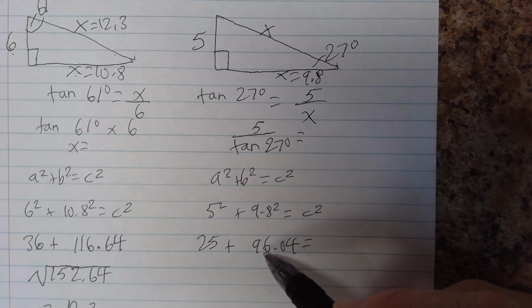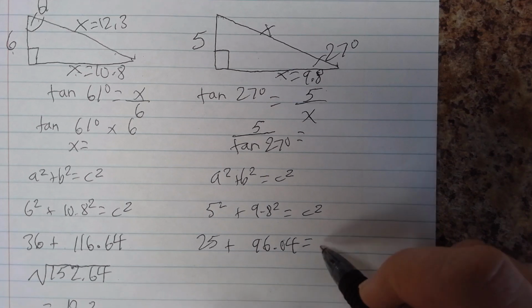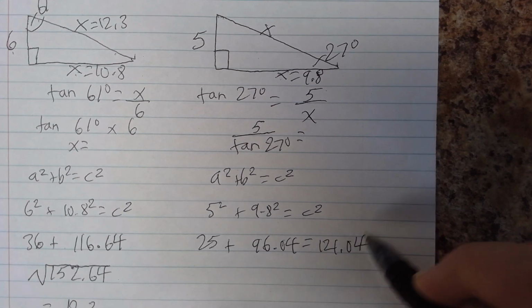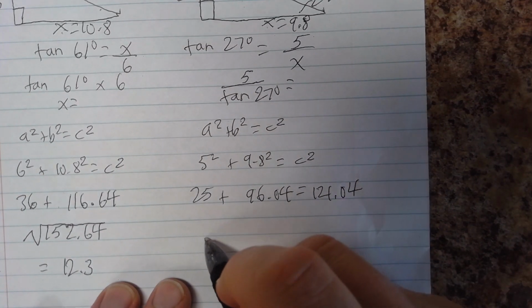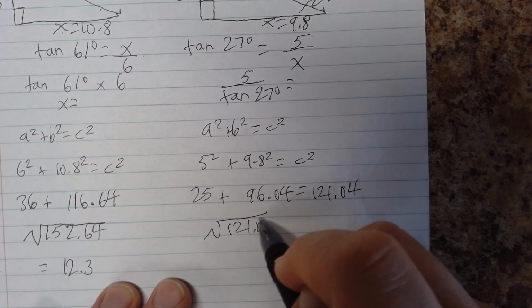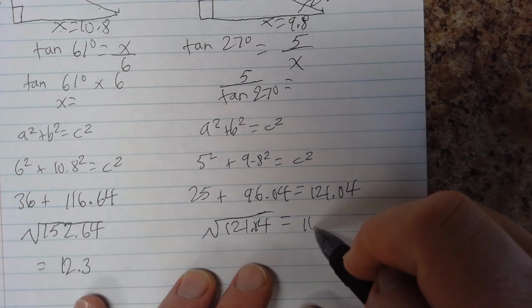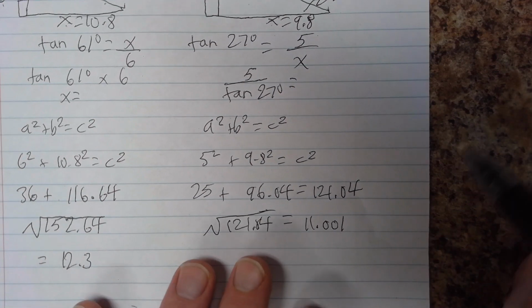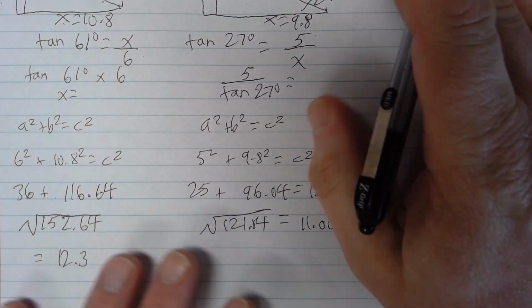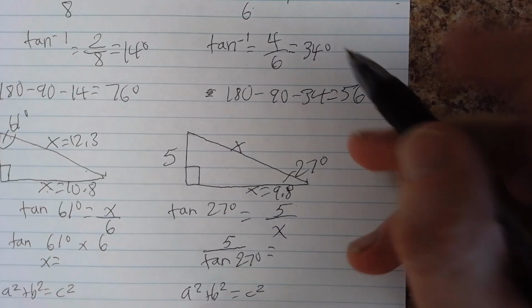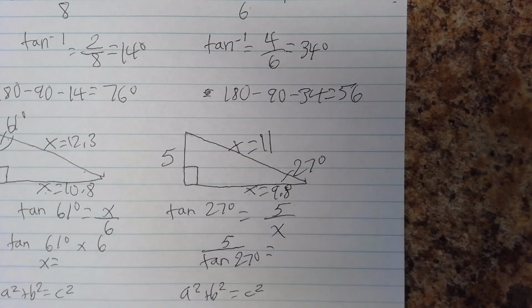So this will become 121.04. And I don't think I'm going to be finding that square root mentally. Square root of 121.04 is almost 11. It's like 11.001. We'll call it 11. It's close enough. x equals 11.